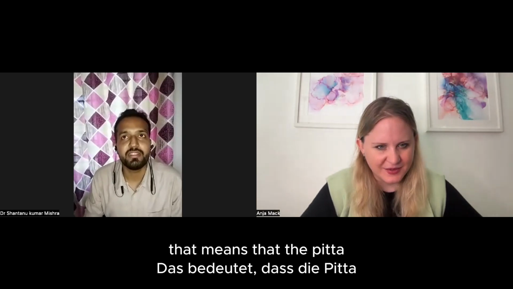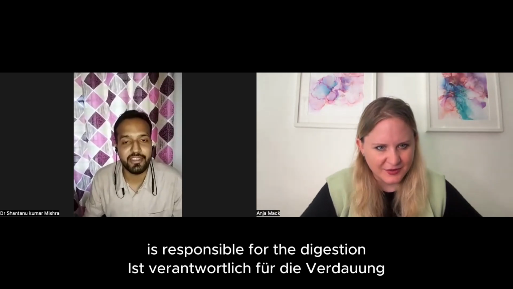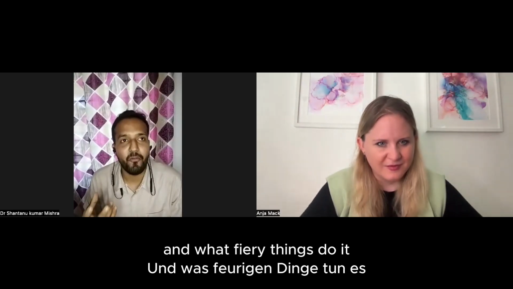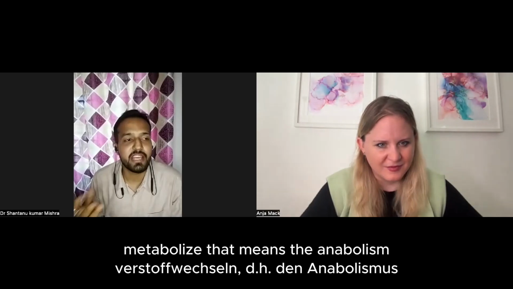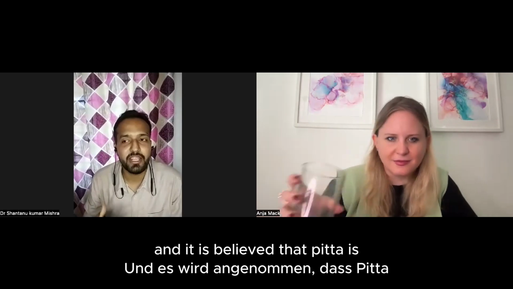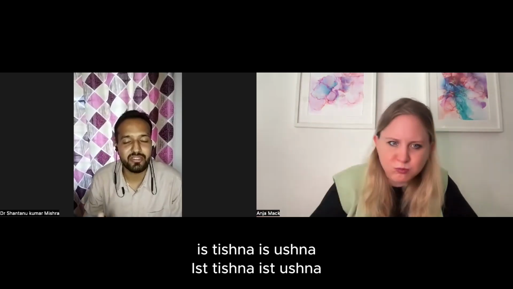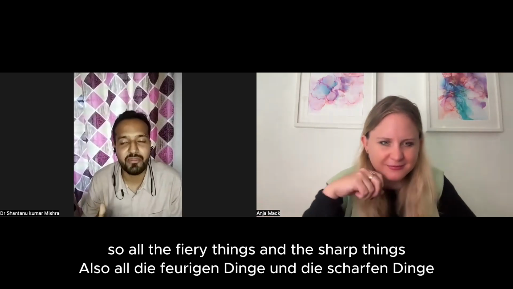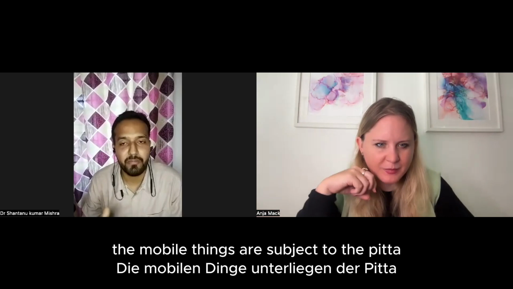So I was saying, the shloka for Pitta is "Darshan pakti ushma trishna kshut deha mardavam prabha prasado medha cha pitta karma vikarajam". That means Pitta is responsible for digestion. It has that Agni tattva, the fiery element. And what do the fiery things do? They metabolize, that means anabolism and catabolism. So it metabolizes things. It is believed that Pitta is tikshna and ushna, fiery. So all the fiery things and the sharp, mobile things are subject to Pitta.